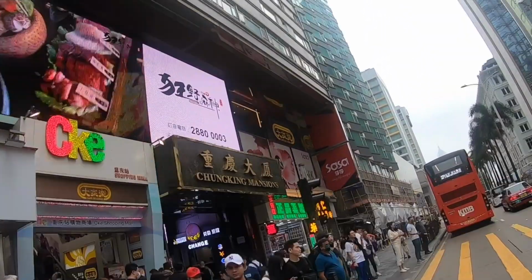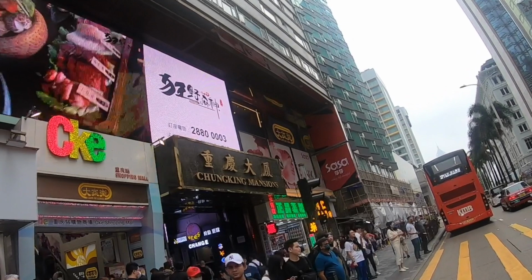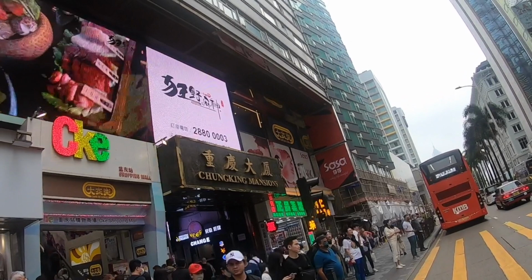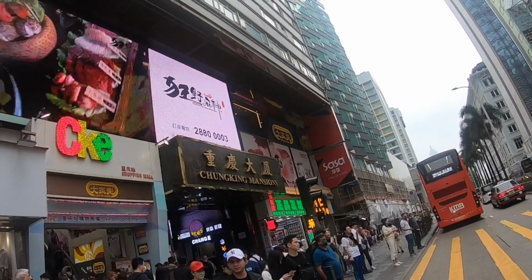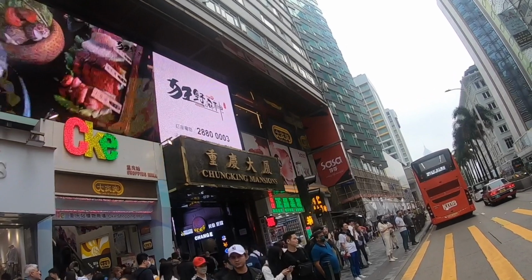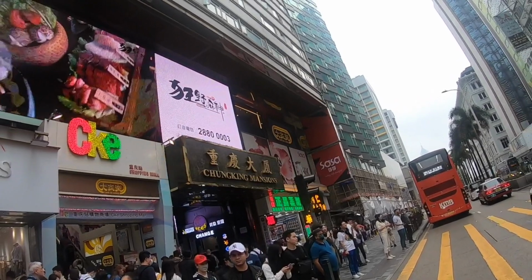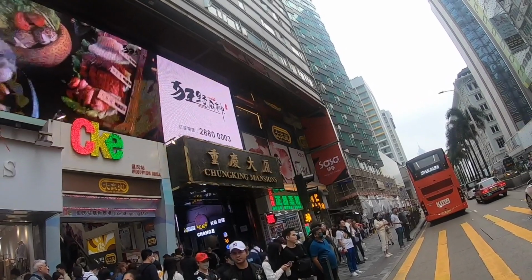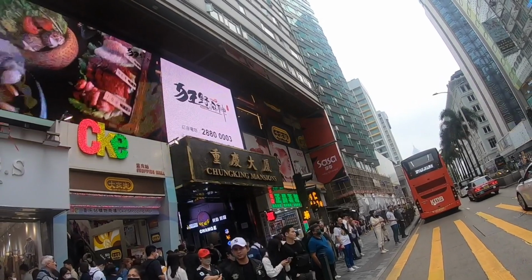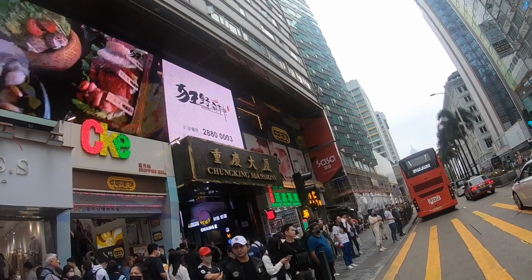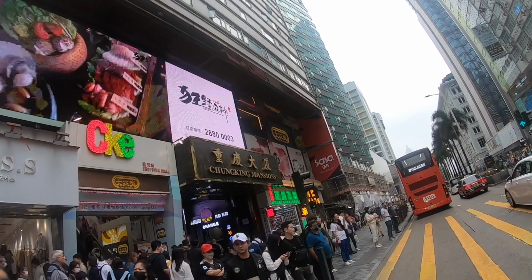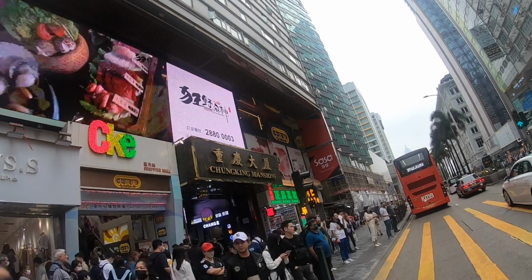So here we are outside a famous or perhaps infamous Chungking Mansions. It's a large commercial and residential building that was built in 1961 with 5 blocks and over 2,000 apartments, shops and restaurants. So it was intended to be a luxurious apartment complex, but over time it became a hub for low-cost accommodation, trade and commerce, and was in fact a place where I first stayed when I was passing through Hong Kong on the way to working in mainland China in the early 2000s.